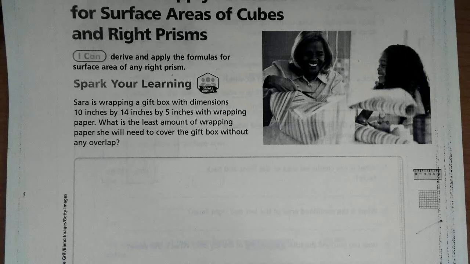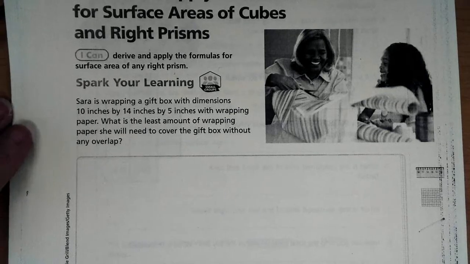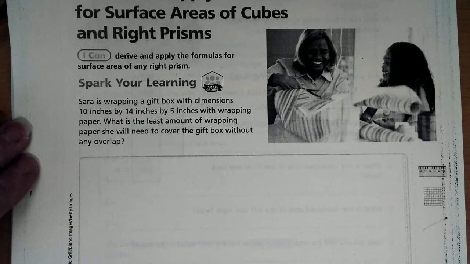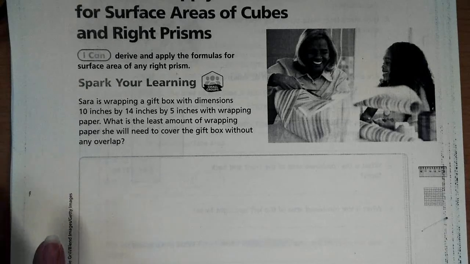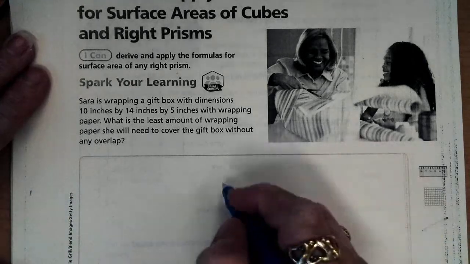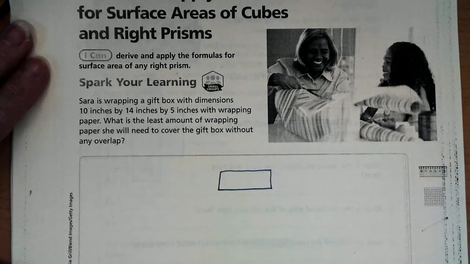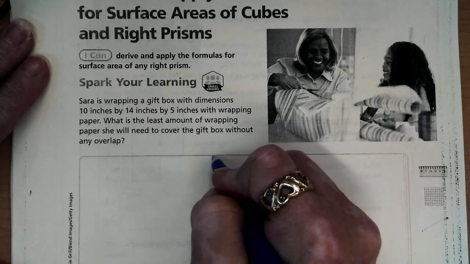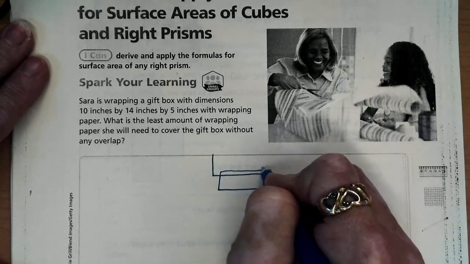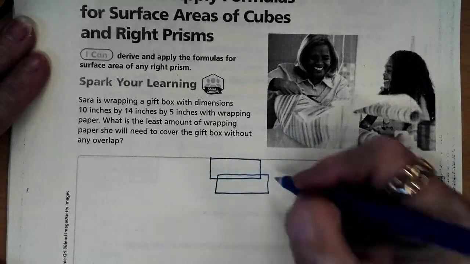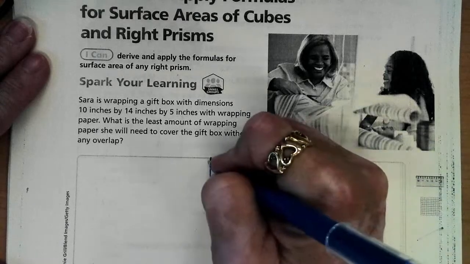Box with dimensions of 10, 14, and 5 with wrapping paper. What is the least amount of wrapping paper she will need to cover the gift box without any overlapping? Okay, so with those dimensions, I know it's not a square, right? So it is telling me that it is a rectangular prism.